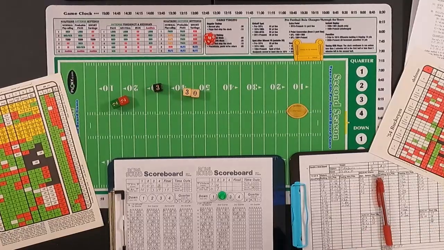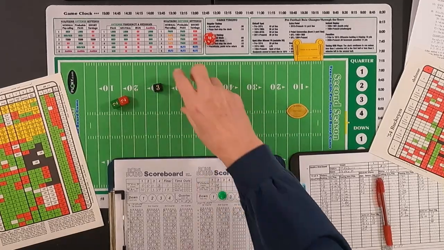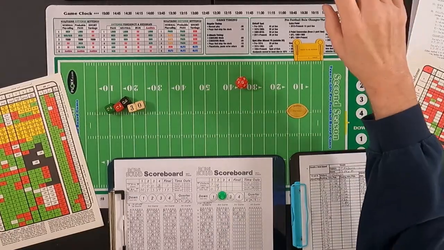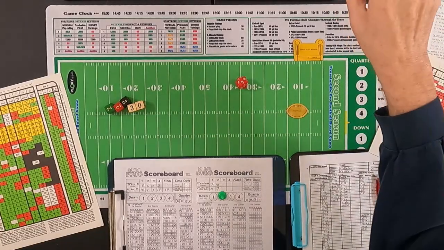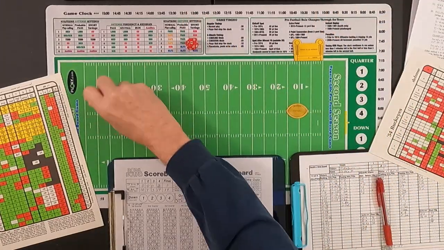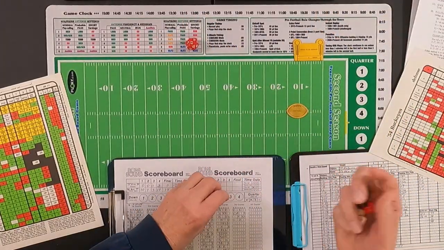Okay, 2nd and 5. I'm going to run B, short yardage. I think he's going to try to run on me. He did a 17. Of course he did. 2nd and 5. 17 is a 6. He threw a screen against my short yardage.